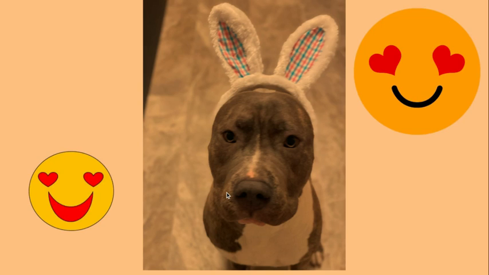Good work, guys. Here is a picture of my son's dog, Stony, and he is wearing the bunny ears that I got him for Easter. Doesn't he look so cute? I call him my grand dog, and he is a good boy.